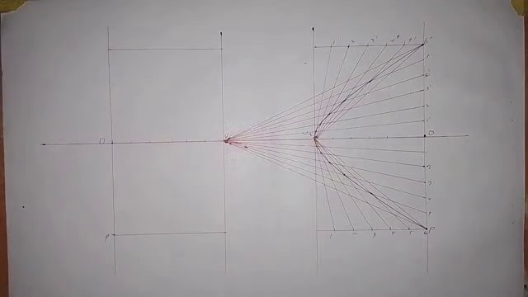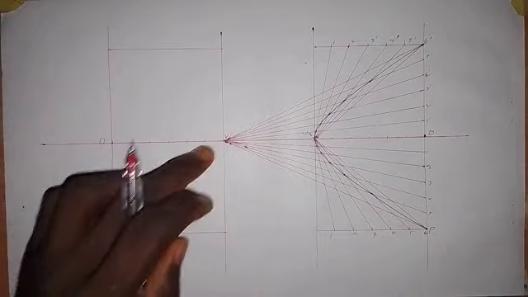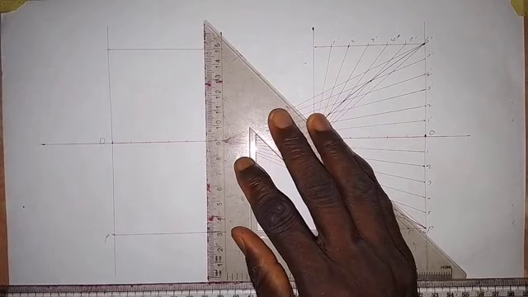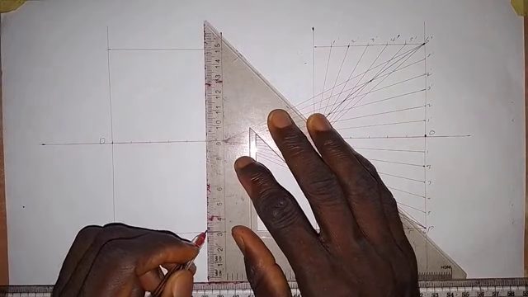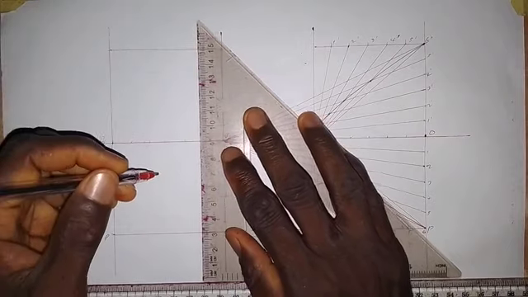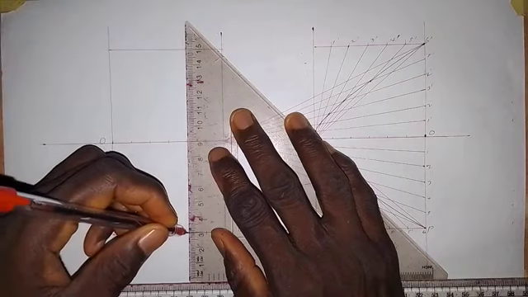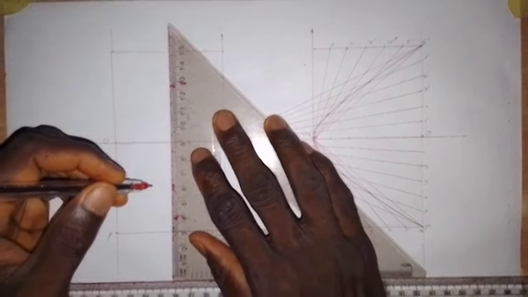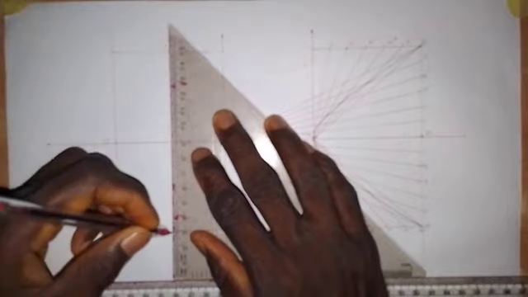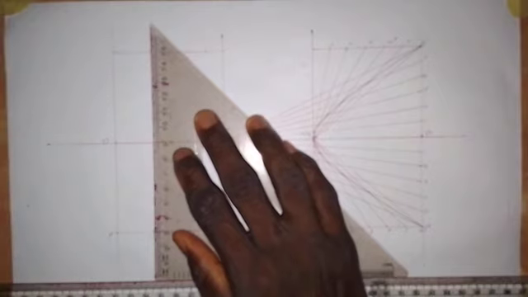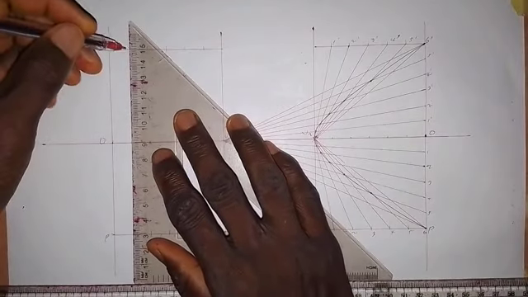Now let's work on the second branch of the hyperbola. So what I need to do now is to make sure I have these points on this side and this side. So here I'll just replicate what I did here. So this is 1, and then here we have 2, and here we have 3, and here we have 4, and here we have 5, and this is 5.